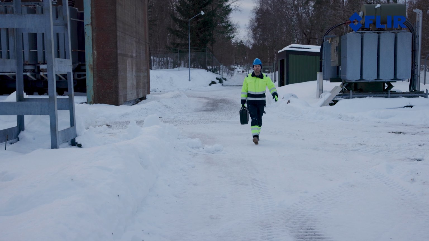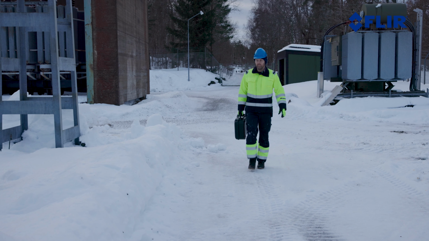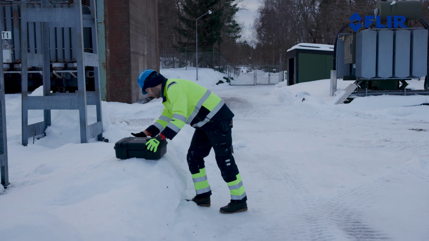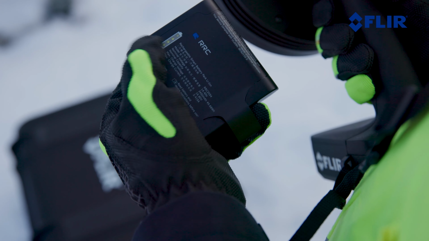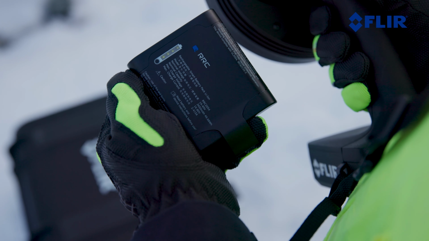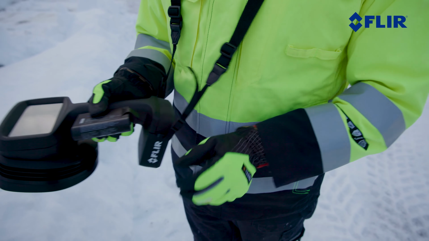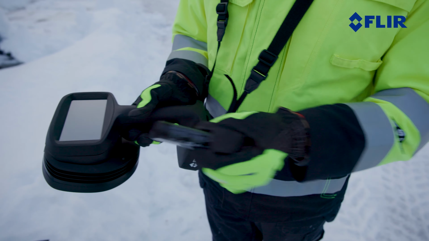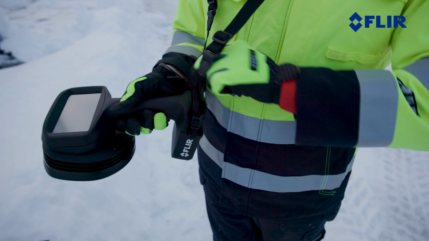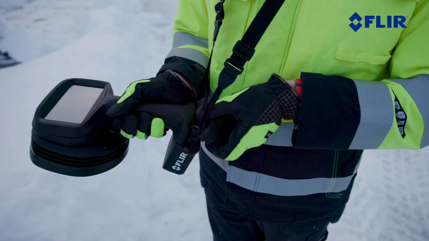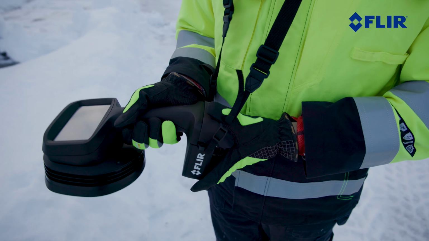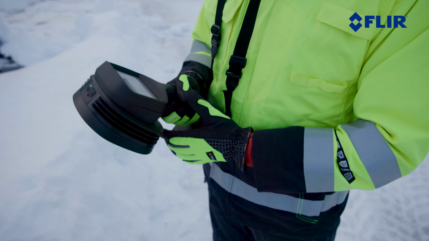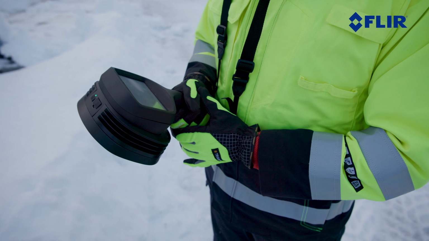Before starting an inspection, make sure your device is set into the correct mode and that all the necessary settings are in place to give you the optimal results. We will show you how to do this later on in this video. Charge the battery fully before its first use. Plug the battery into the charger until the LED on the charger turns green. To start using the SI2PD, make sure that the portable battery is inserted into the battery housing. Turn on the camera by pressing the on/off button on the top of the device.